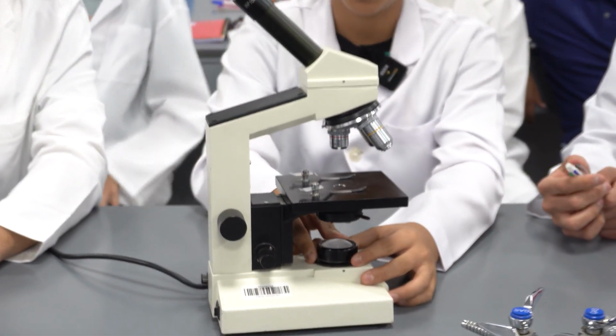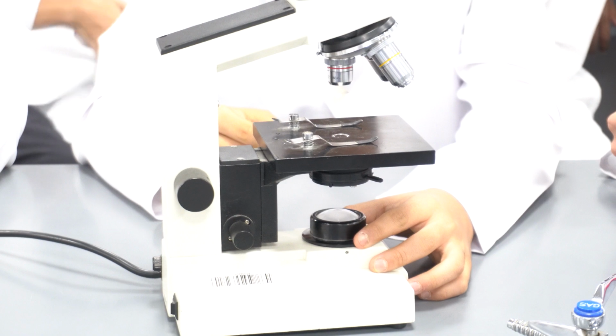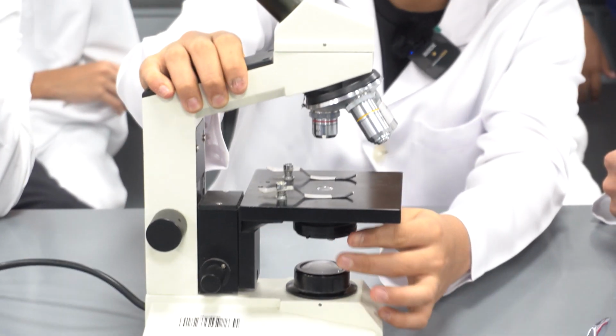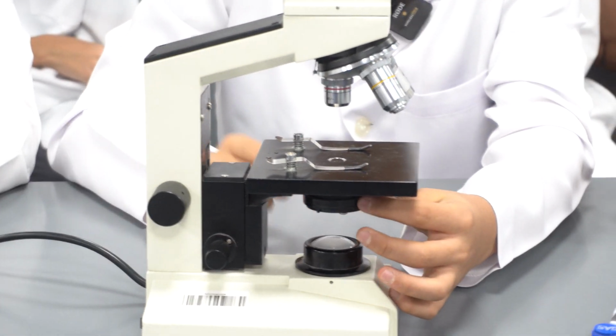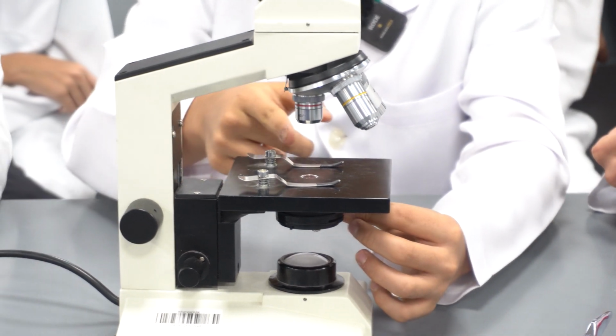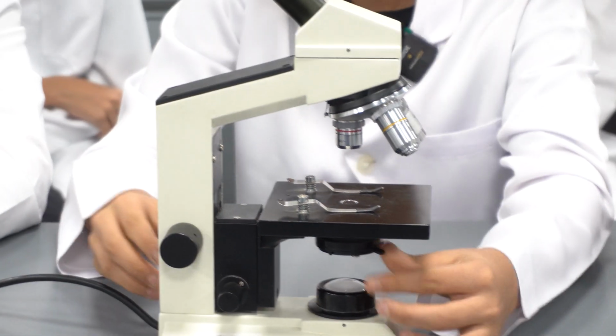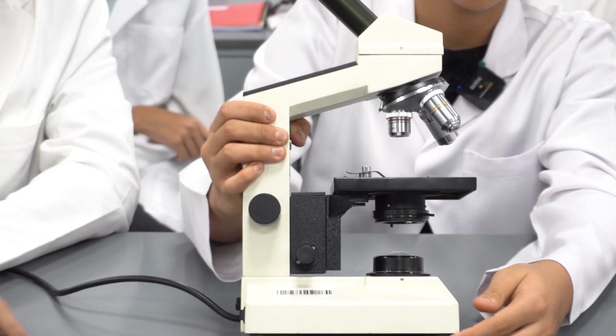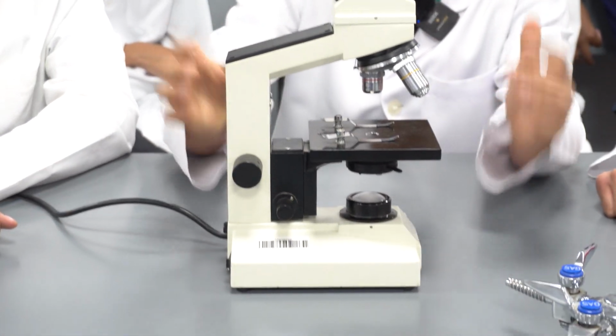Here we have the lamp. It is the main source of light in the microscope. Here is the diaphragm. It is used to control the light that enters the slide. And here we have the base. It is the main support of the microscope.